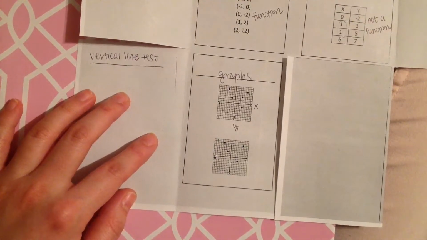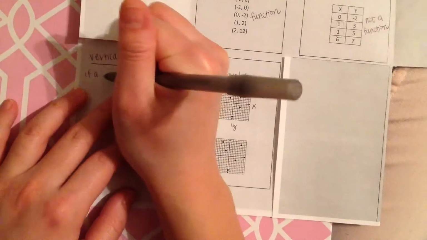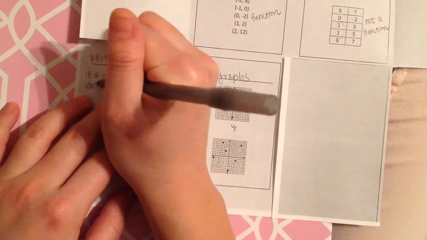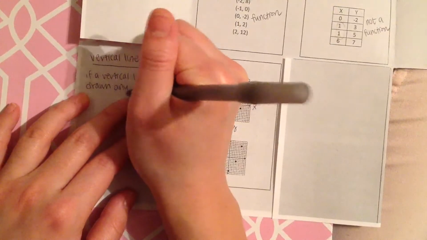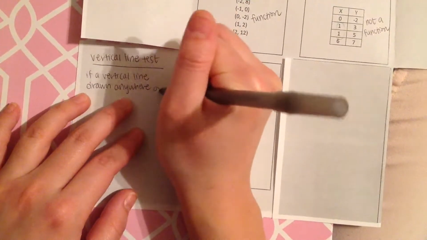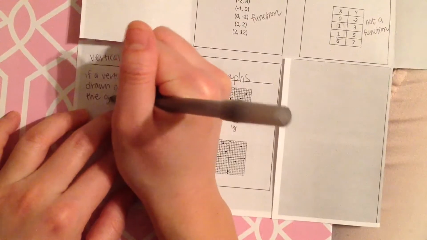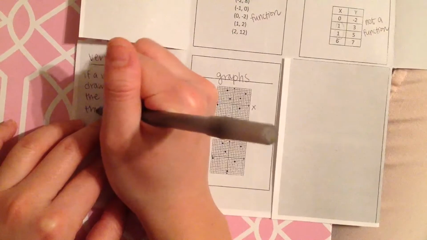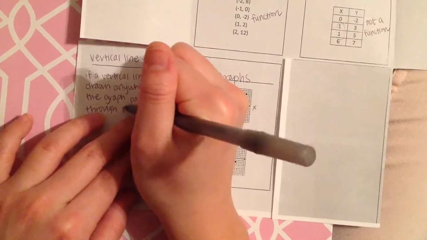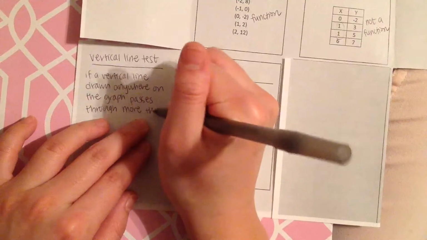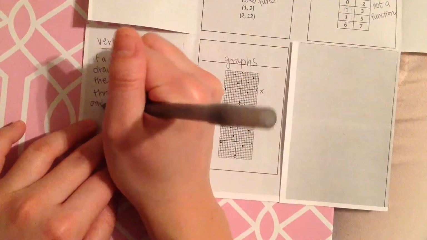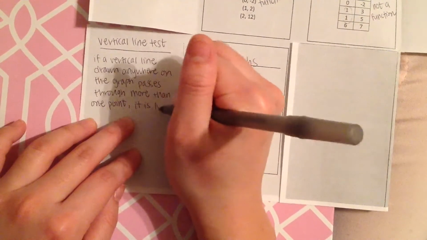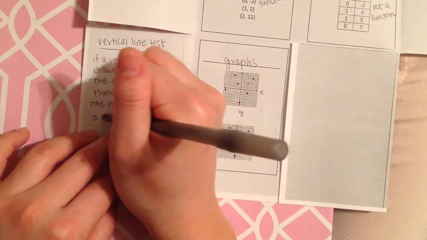So what this says is that if a vertical line drawn anywhere on the graph passes through more than one point, it is not a function.